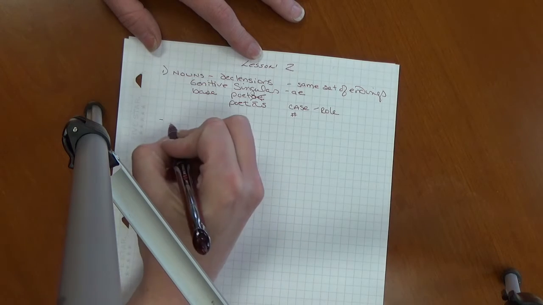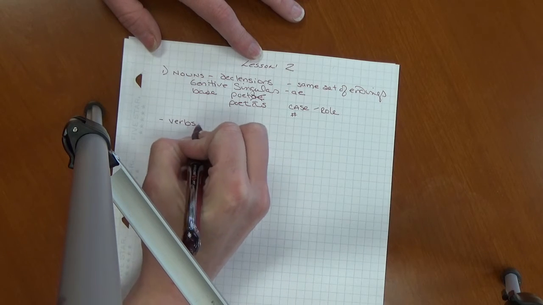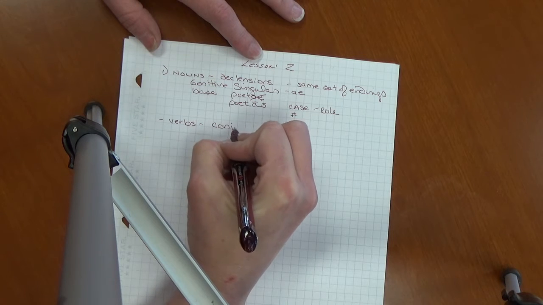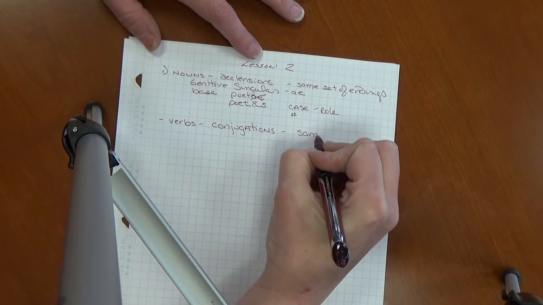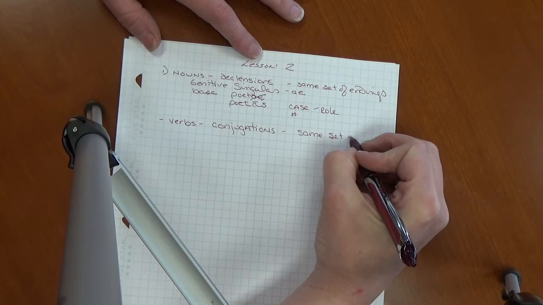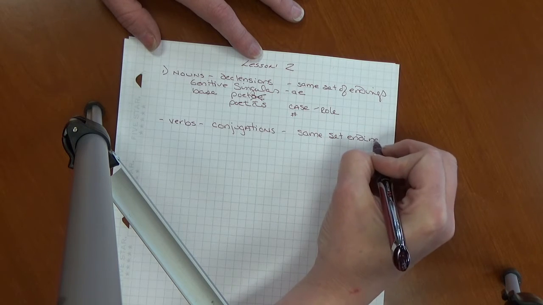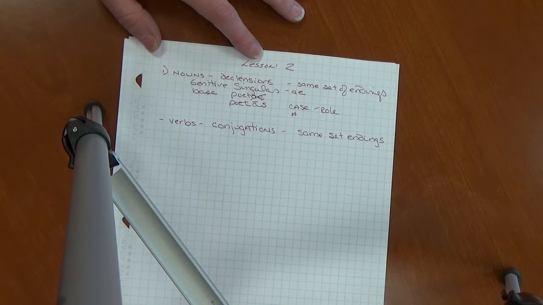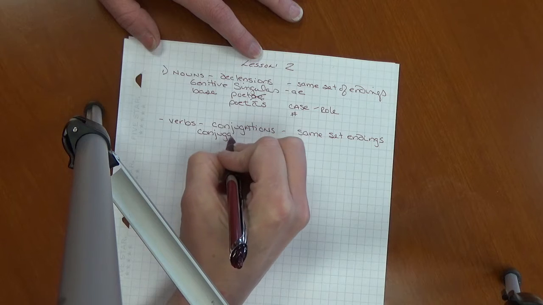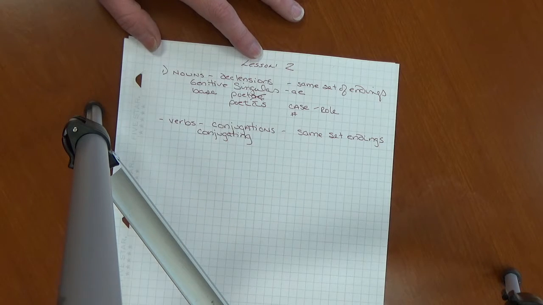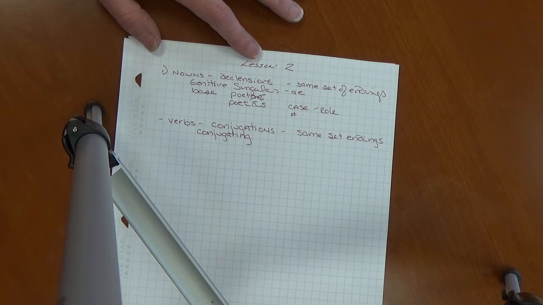Now, this week, we're going to look at verbs. Verbs are grouped in conjugations that have the same set of endings. And when we form the different forms of the verb, it's called conjugating instead of declining. Sometimes we'll use the wrong word. We'll say we're conjugating a noun or declining a verb. Over time, we'll get used to it. I still will sometimes trip and say the wrong word. But in general, we should know.